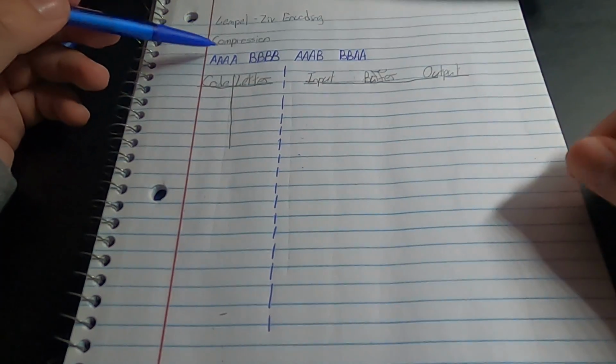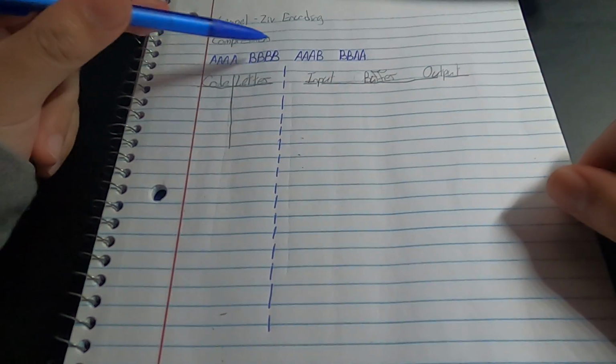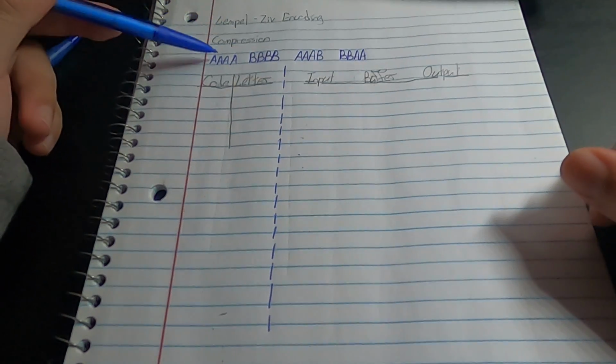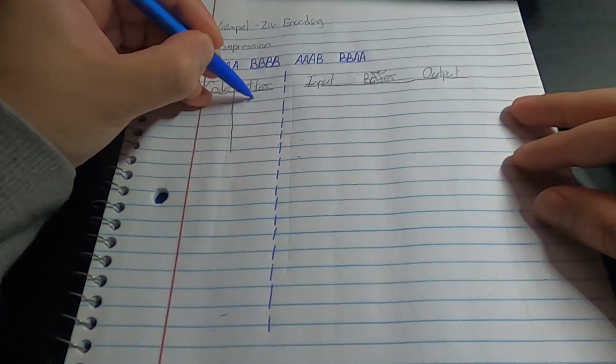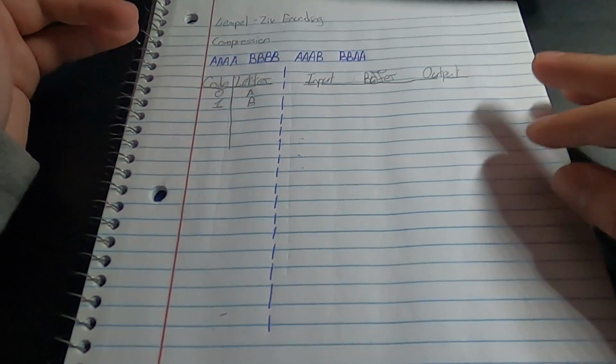So the first thing you want to do is take note of what characters you have in your message or string. In my case, I only have two that are different, of course, A and B. So we're going to write that down. We have A, B, and we're going to assign those a code, 0, 1.